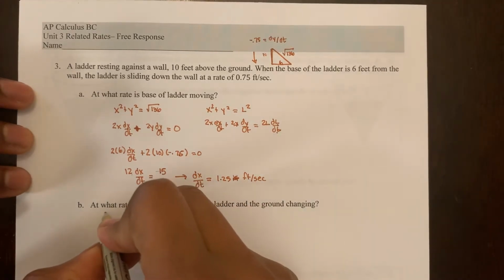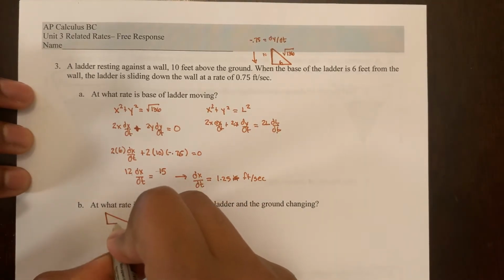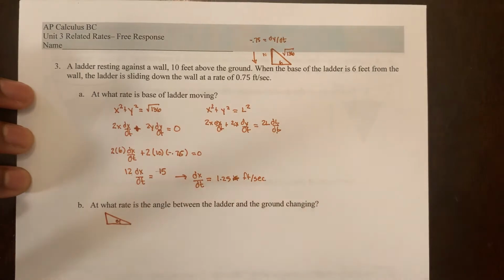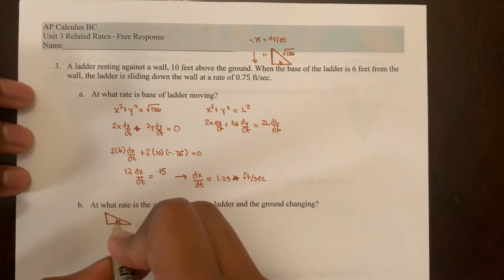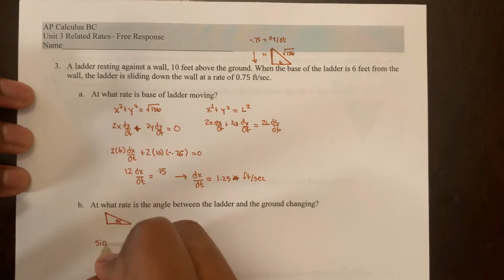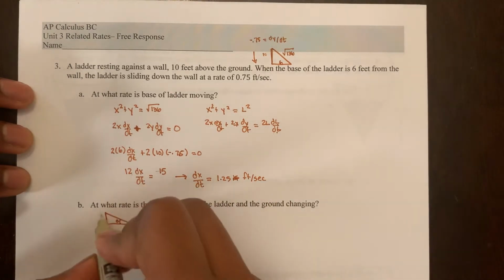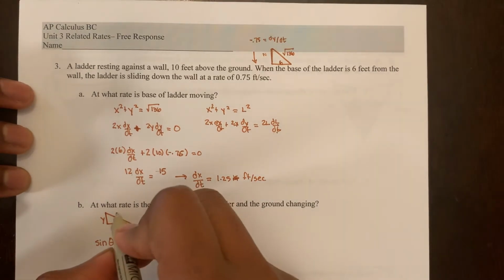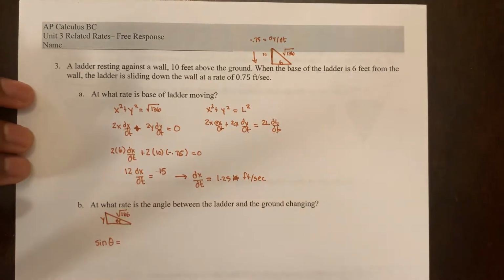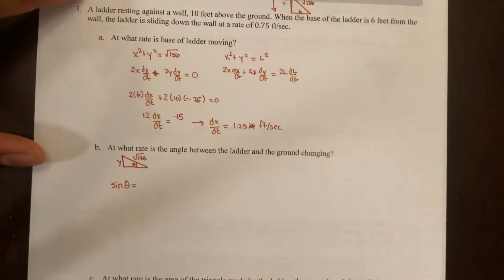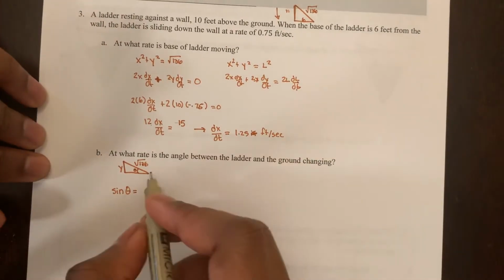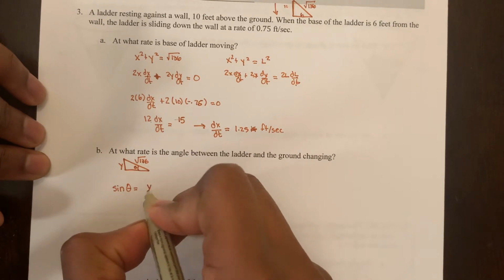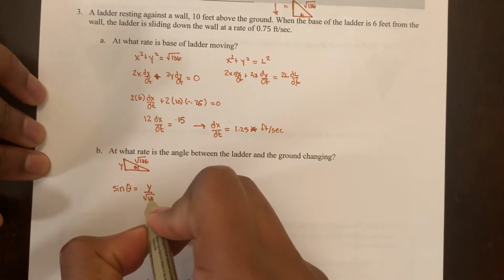So the angle between the ladder and the ground is going to be this angle theta. I would just use sine for this. So we know that sine theta is going to equal y over the length of the ladder. Now again, we know the length of the ladder is the square root of 136. So sine theta is y over root 136.